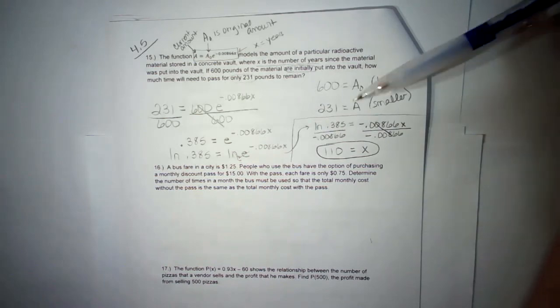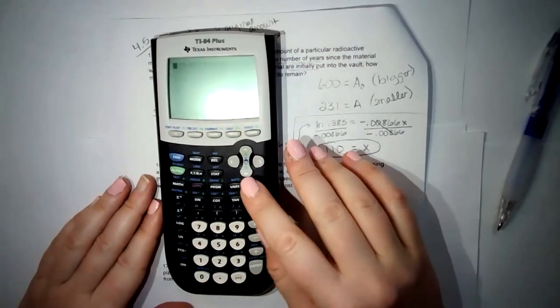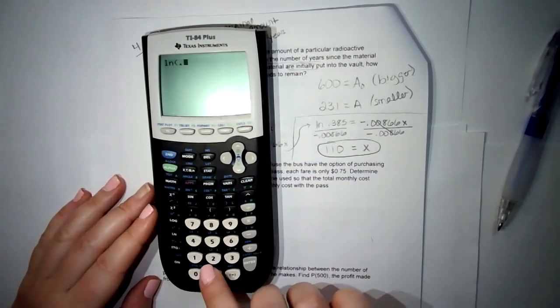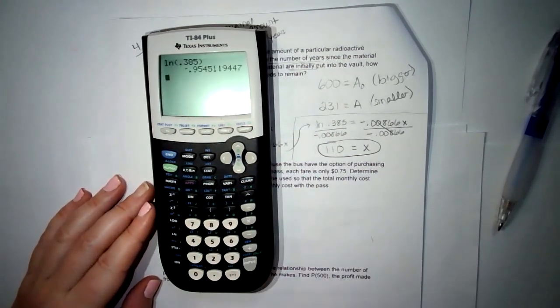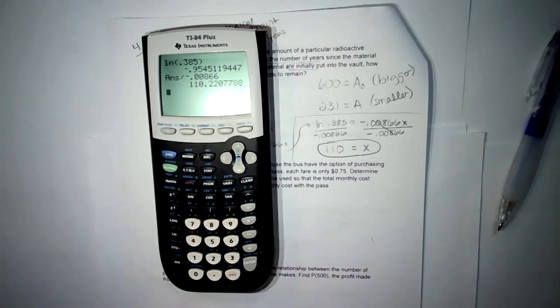Sound okay? Wait, so you take the ln of 0.385 divided by that? Yep. Here, let me do it in my calculator real quick and we'll call it a day. Okay, you ready? So I'm going to do ln 0.385, enter, divided by negative 0.00866. And then I just round it.